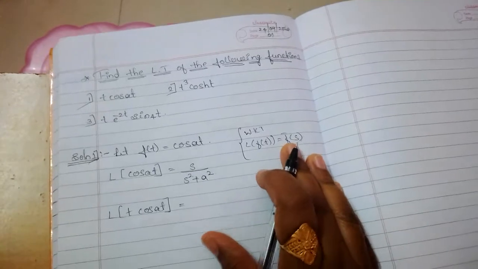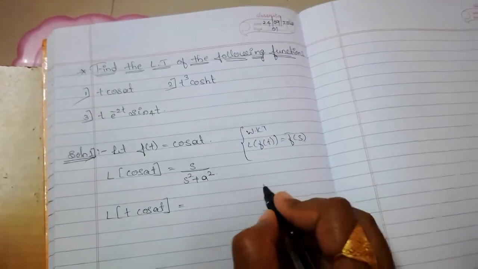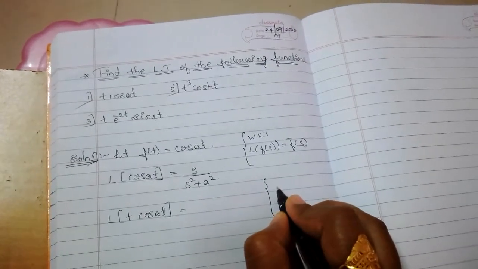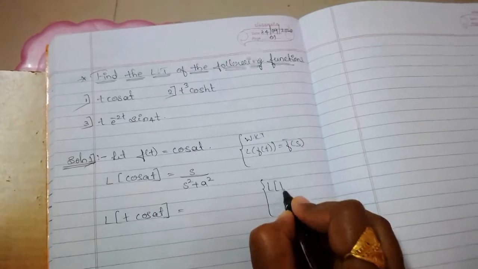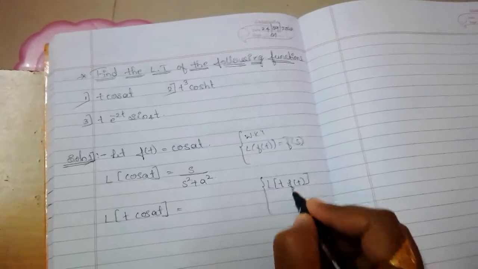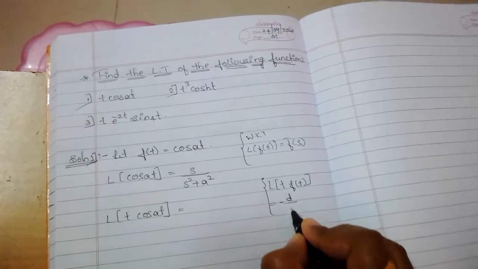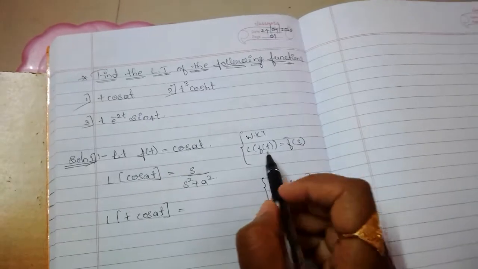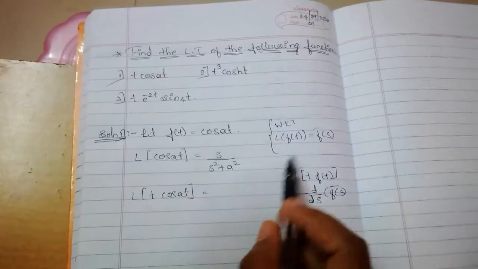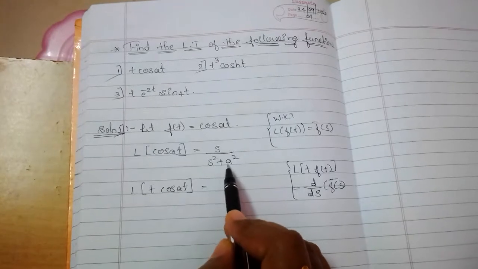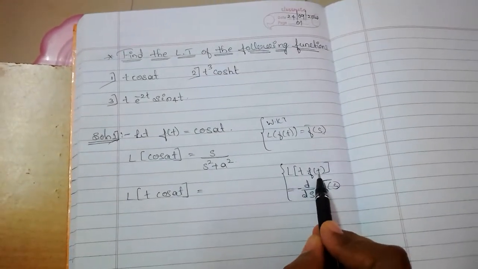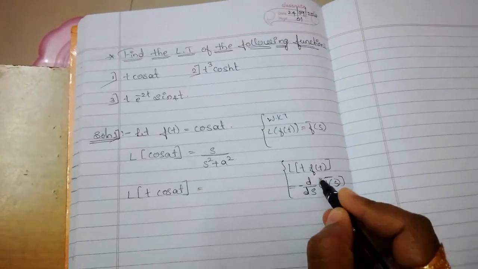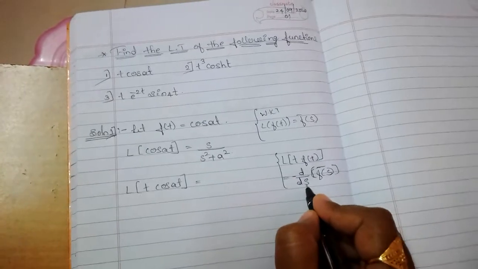We know that when n is equal to 1, the formula is, here I will write the formula. When n is equal to 1, we have Laplace transform of t into f of t is equal to minus d by ds of f bar of s. We know that f bar of s is Laplace transform of f of t. Laplace transform of f of t is s by s square plus a square. Laplace transform of t into f of t means we have to differentiate this f bar of s once with respect to s.